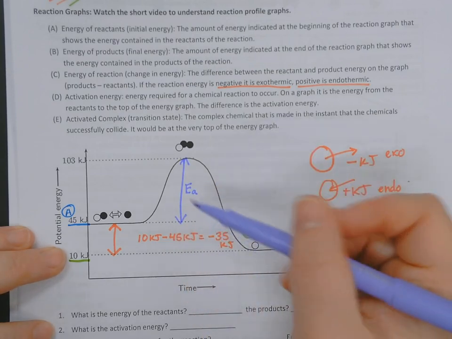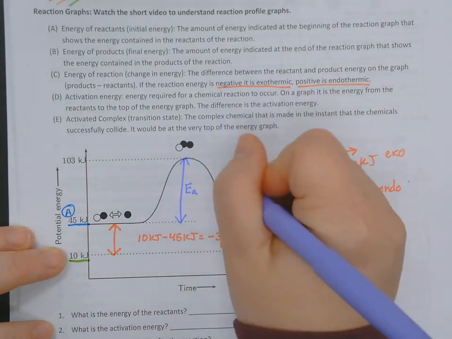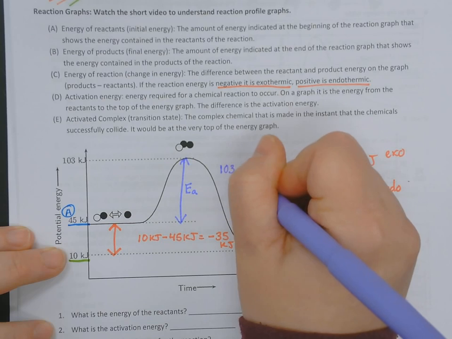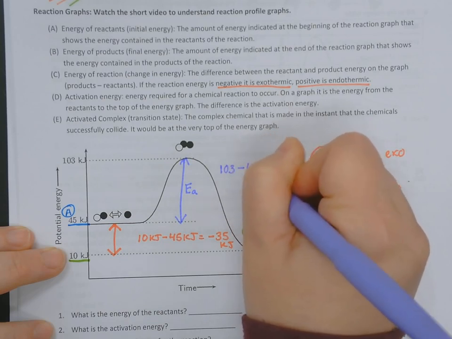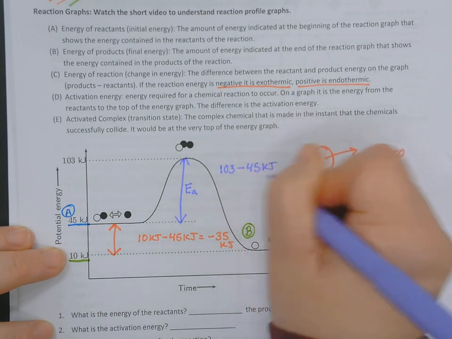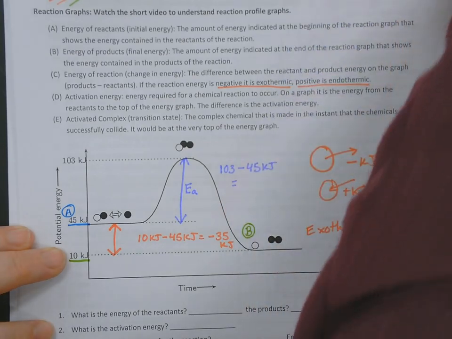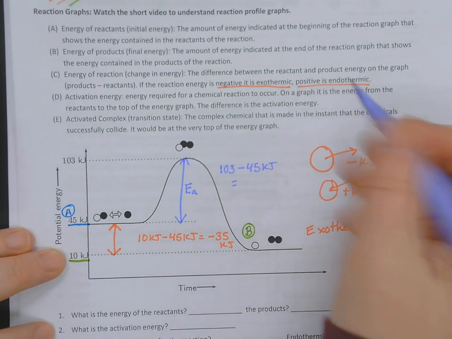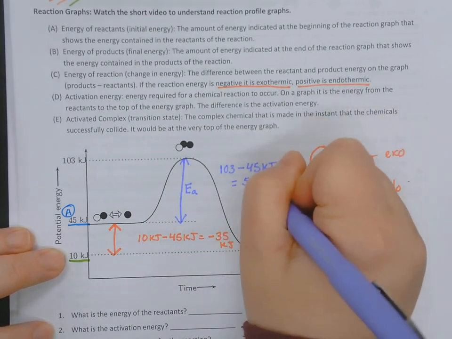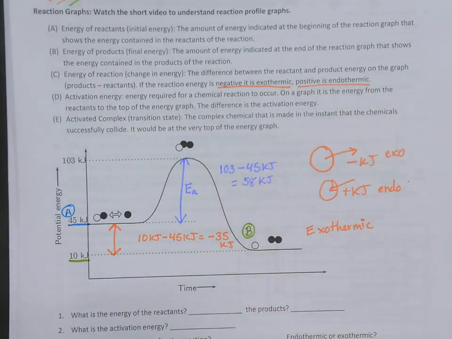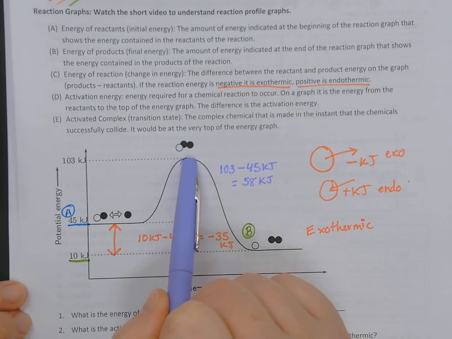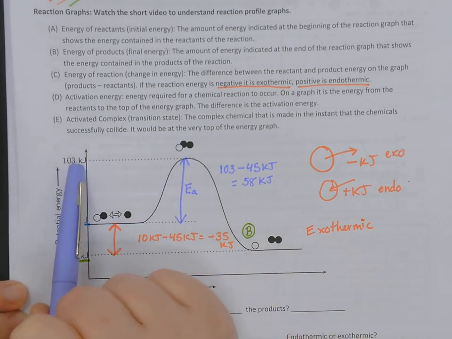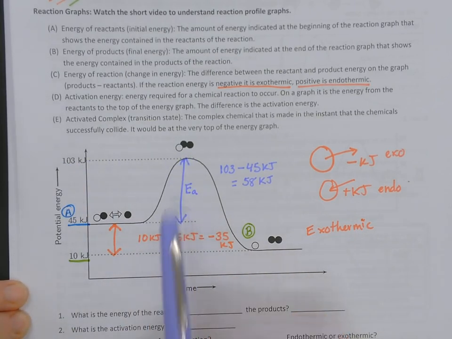Again, we always do the final minus the starting. Our final would be 103 minus our starting of 45, all in kilojoules. So, I don't know that off the top of my head. 103 minus 45 would give us 58 kilojoules for activation energy. Okay, it's always the difference there. A common mistake I see is students label the peak by itself, and they'd say the activation energy is 103, but it is that difference that is key there.